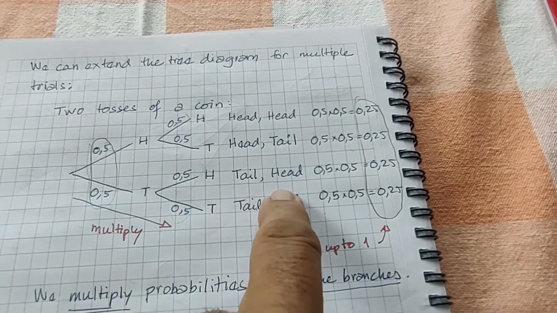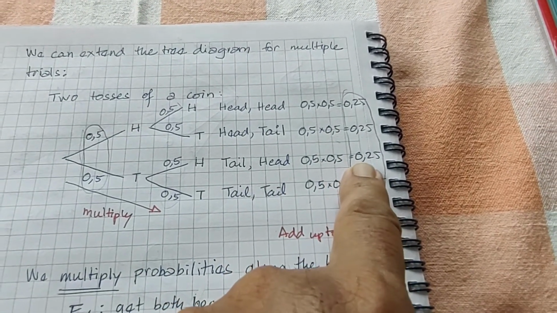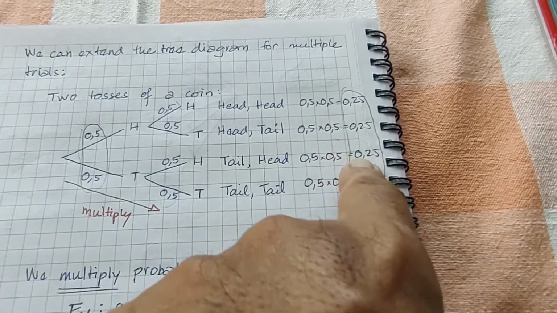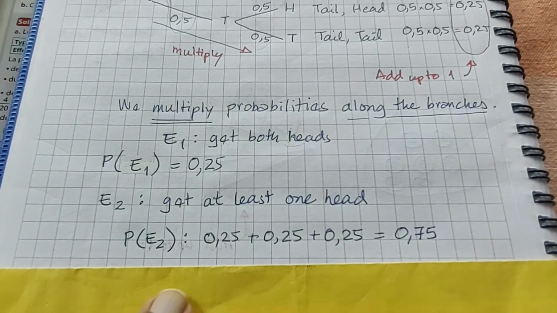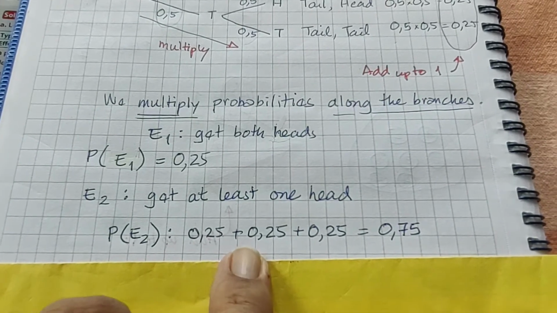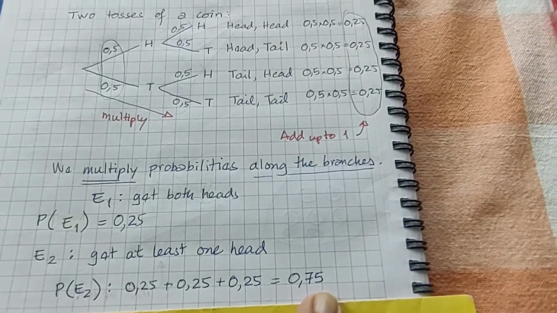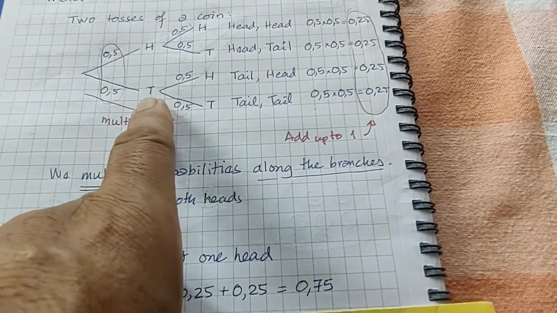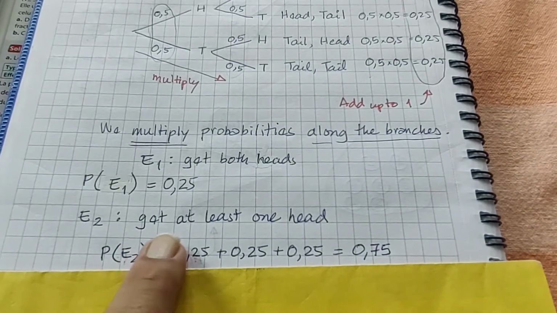Here you have tail and head, again there is one head, and you add again 0.25, so the probability of event 2 is 0.25 plus 0.25 plus 0.25, that is 0.75. Indeed, only in this particular case, tails and tails, is this event not satisfied.